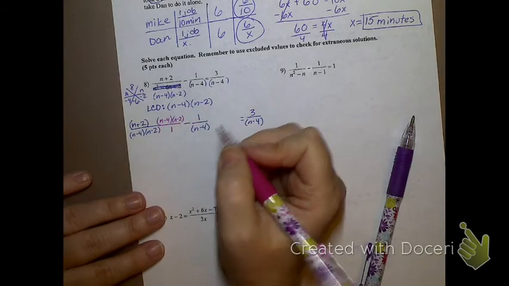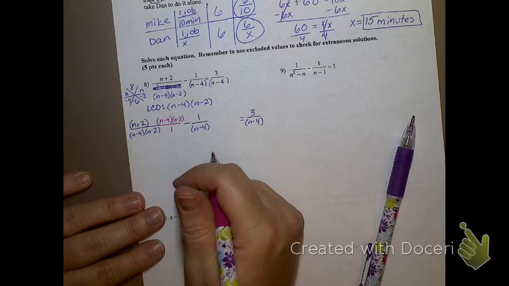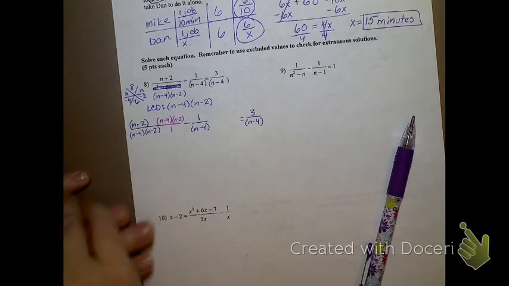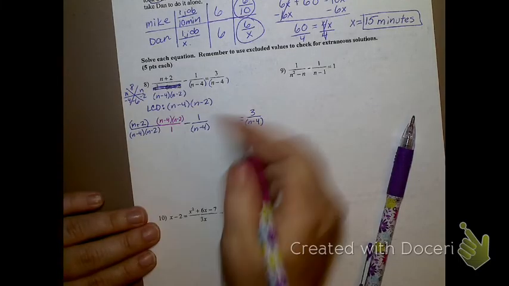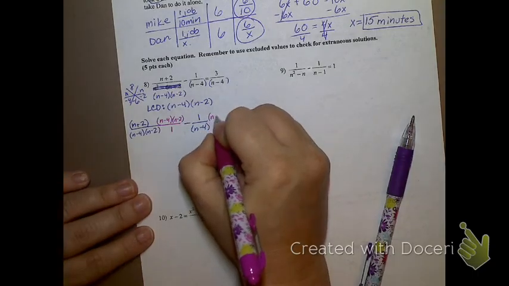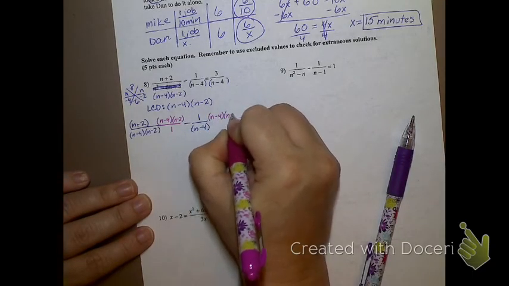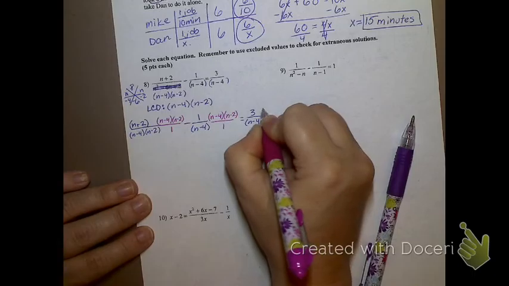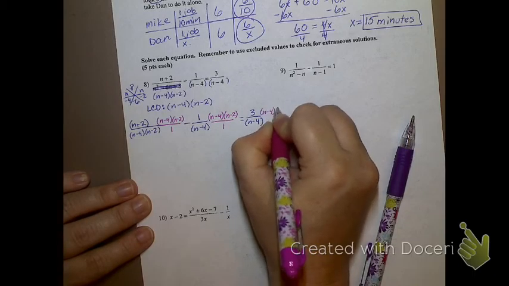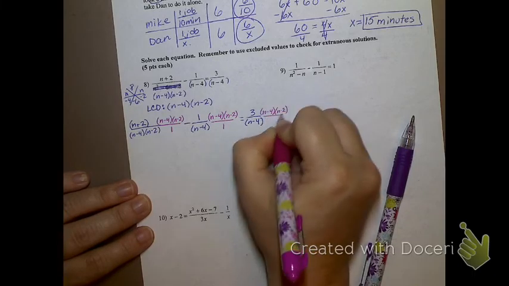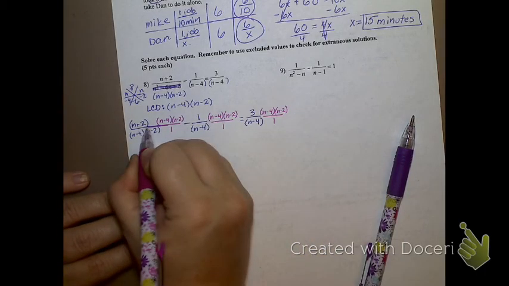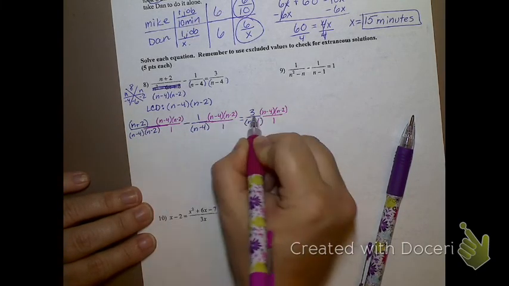These are the ones where I want the fractions to disappear. On the other side, without the equal sign, I don't need the fractions to disappear. Here's where I need them to disappear. N minus 4, n minus 2 over 1. So I can make each of these into a giant fraction and start canceling some stuff.